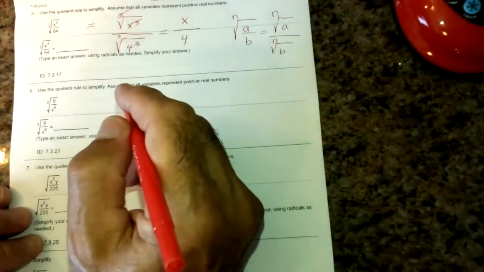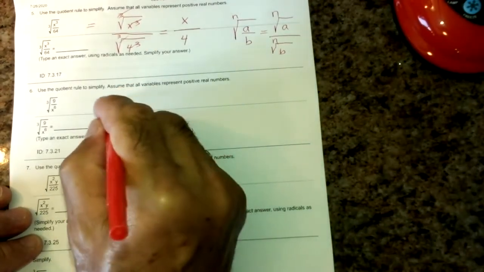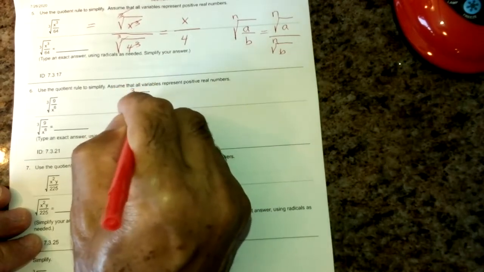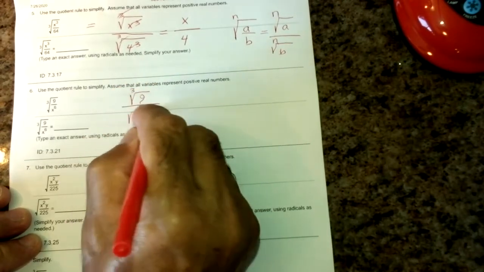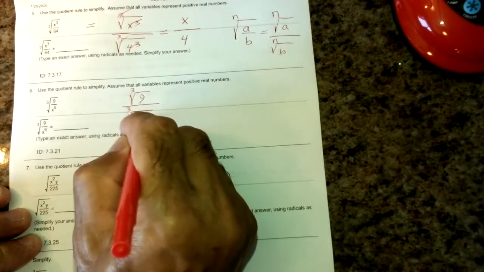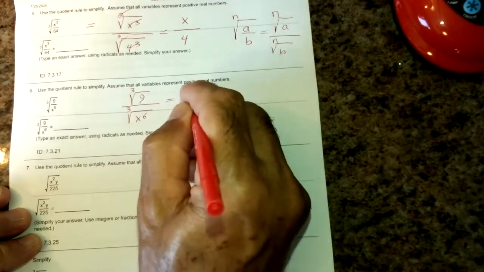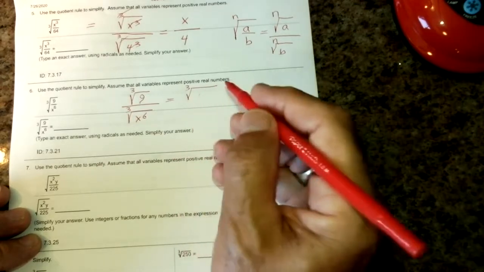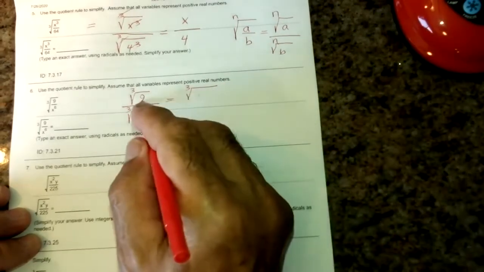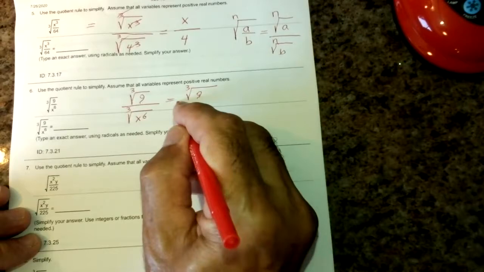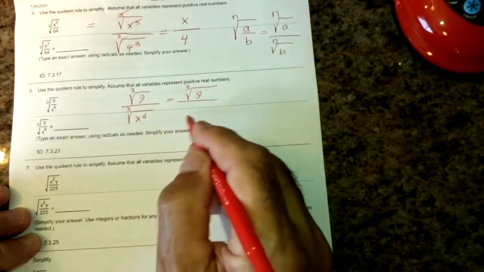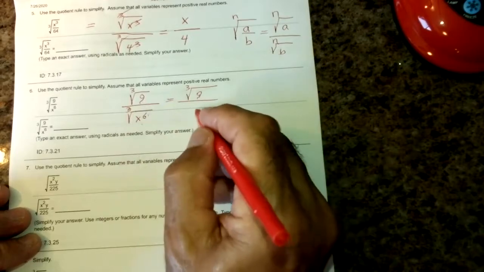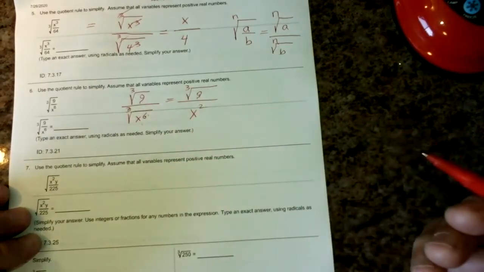Here you write it as cubic root of 9 over cubic root of x to the power of 6. 9 stays under the radical because 9 is 3 to the power of 2, so you cannot release any number here. But x to the power of 6, remember you take the 6 and divide by 3. So that would make it x to the power of 2.